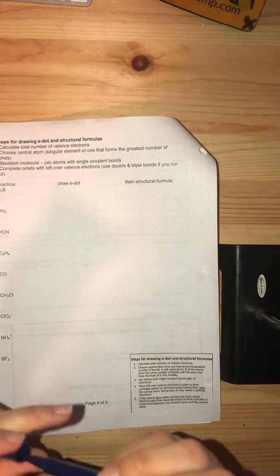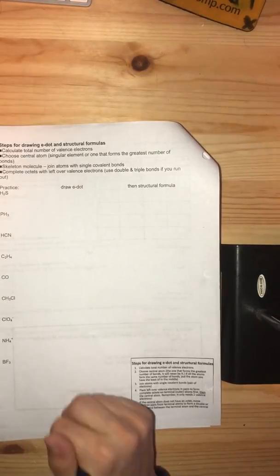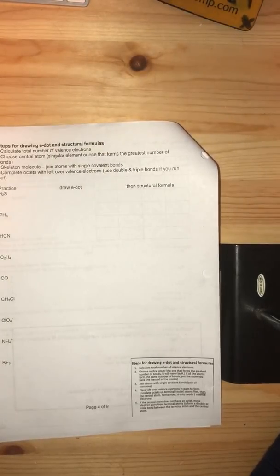So you can see the first thing I'm going to be teaching you is how to do E-dot and structural formulas for covalent compounds. I did not personally make a video to teach you how to name acids. I have, however, posted a video to Google Classroom that teaches you the rules to naming acids. Okay, so please make sure to look at that on your own time. It will be on your Google Classroom. All right, so let's go ahead and get started.